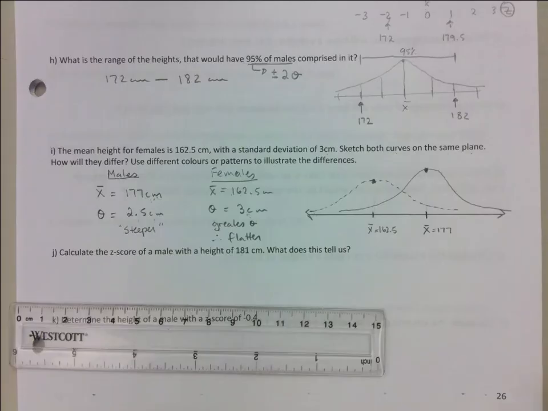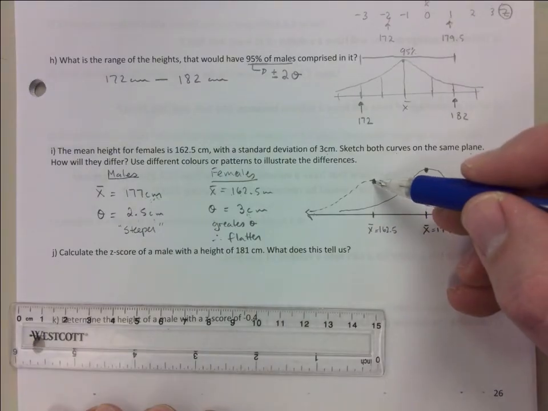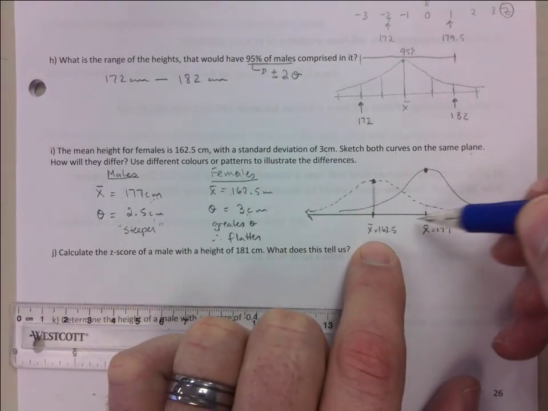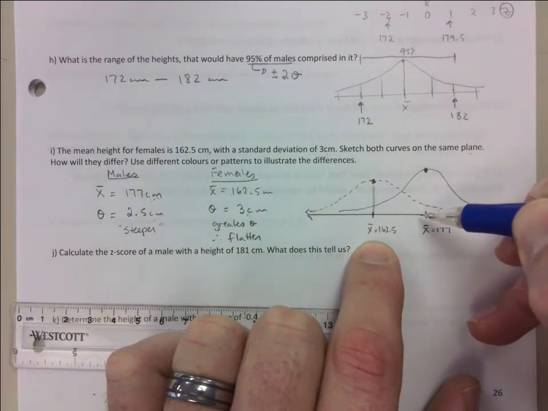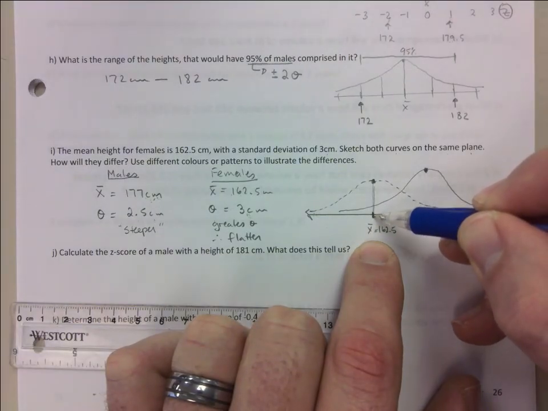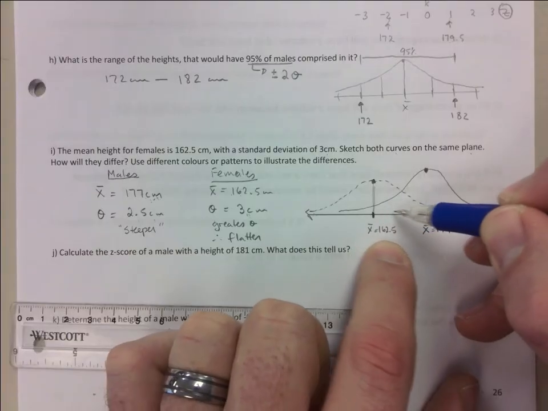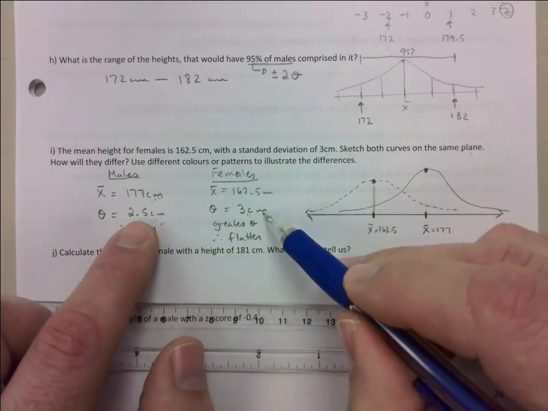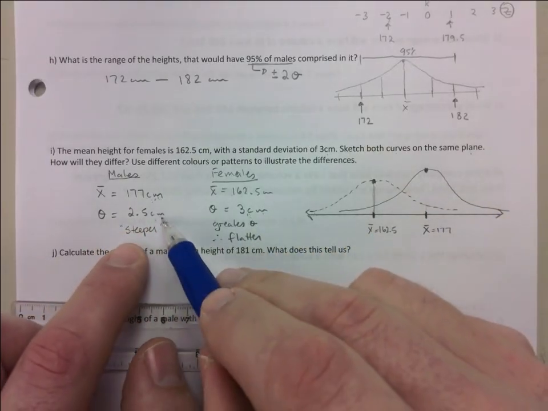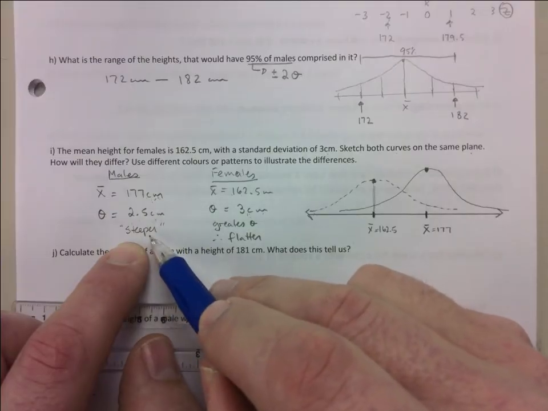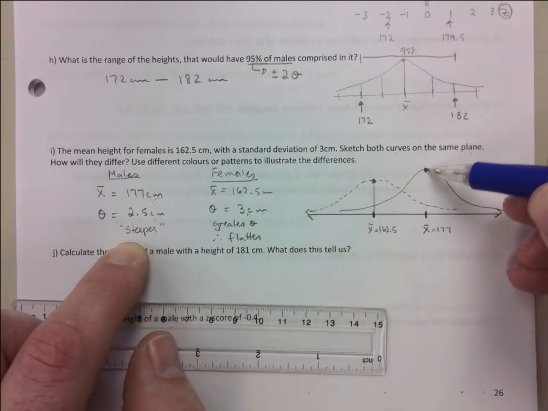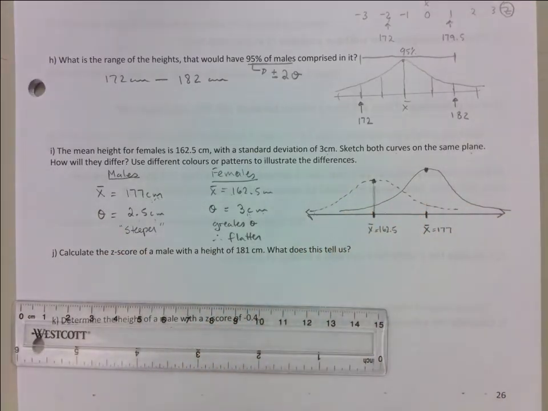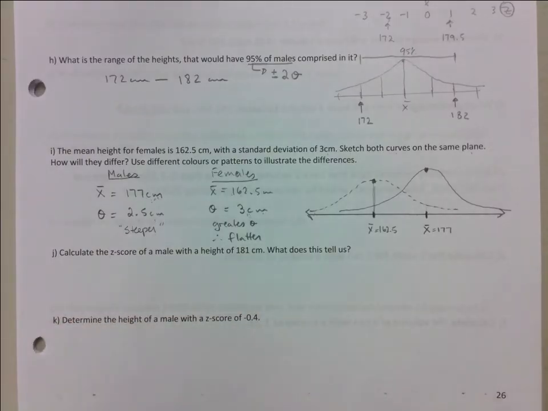The key here is the middle, right? The average is lower, so along the x-axis you're going to be lower for the female heights, and therefore males are higher up. The standard deviation told me the lower standard deviation goes to the males, which makes it steeper. Everything's going to be a bit more compressed, okay? And so that's how it goes.